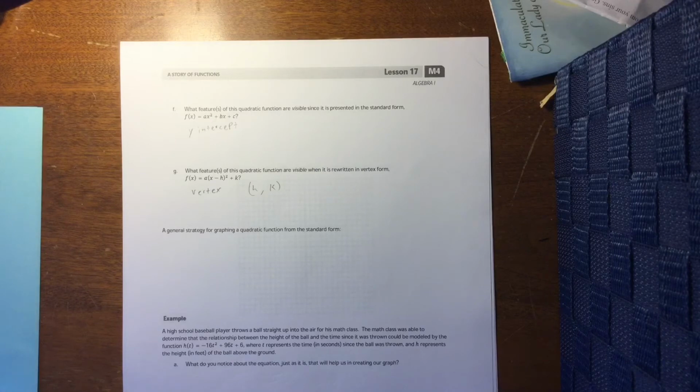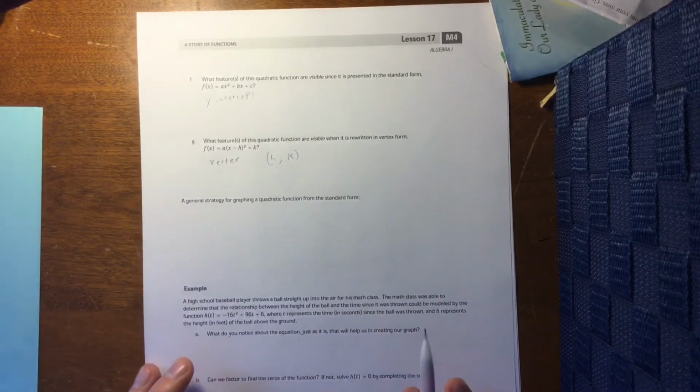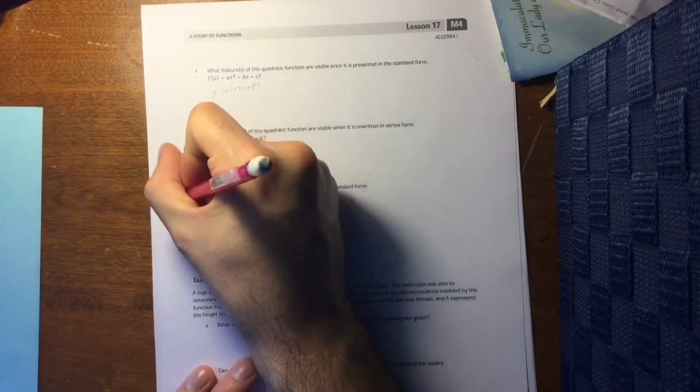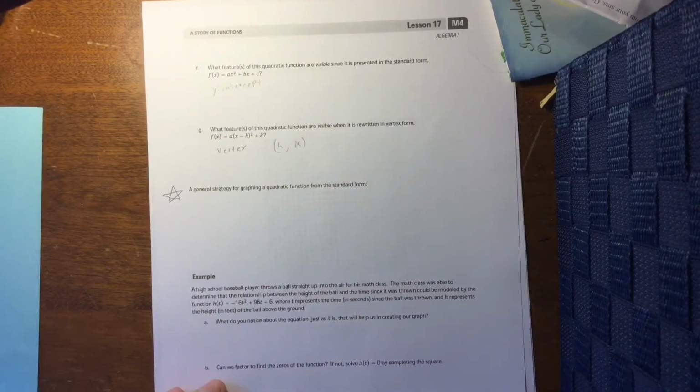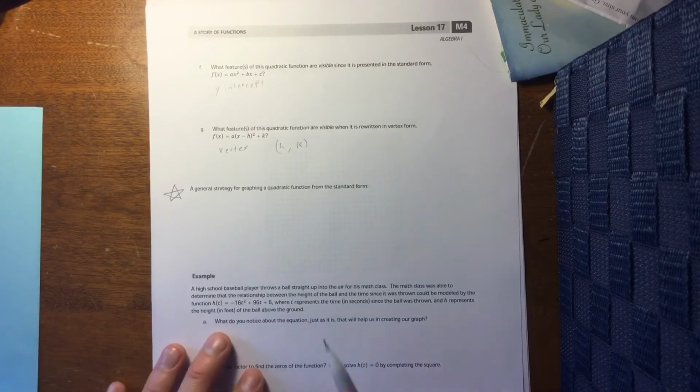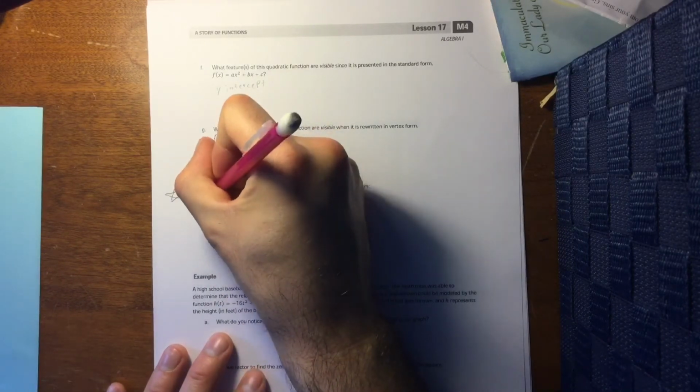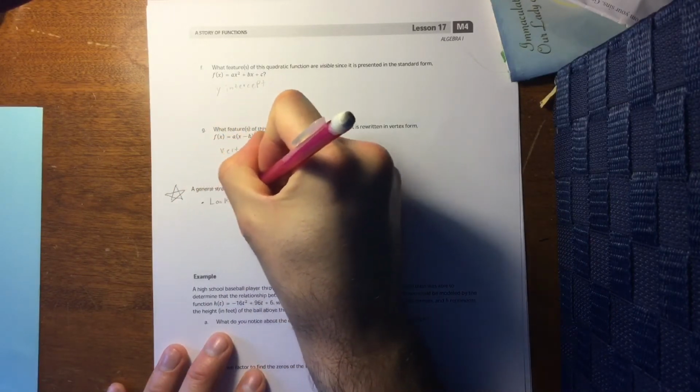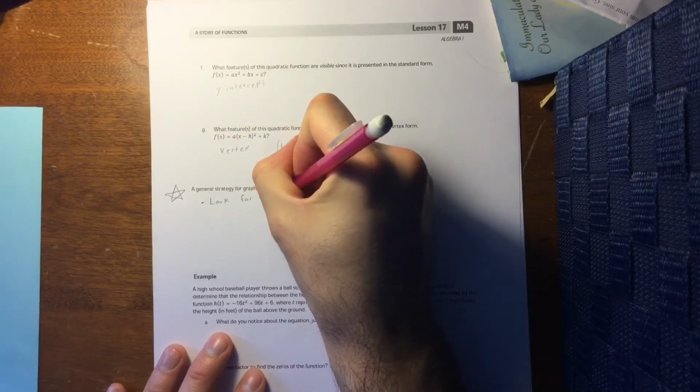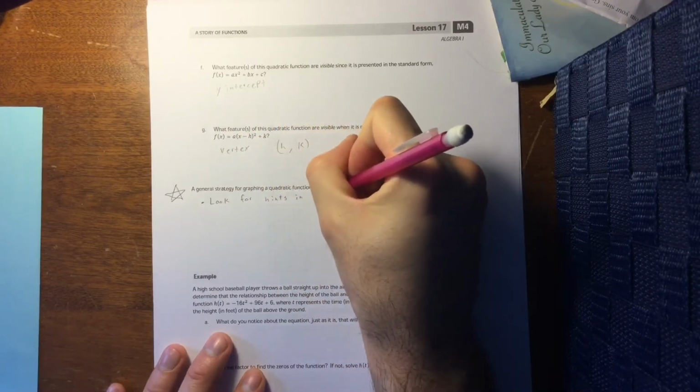So here is just a list of things for general strategy when graphing. You're going to want to have this so you can easily get to it when you're graphing these. So the first step, look for hints in the function's equation.